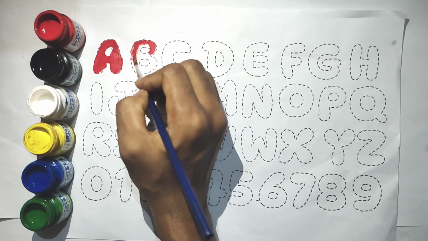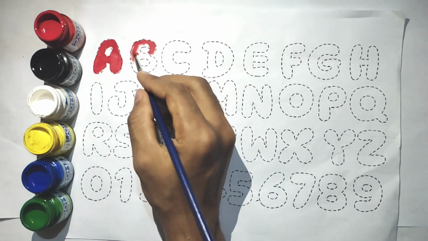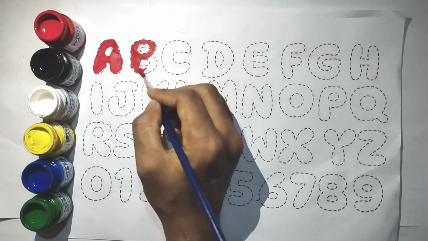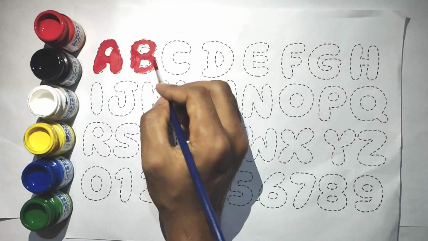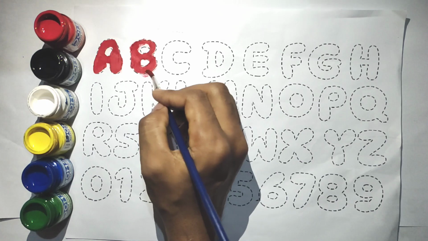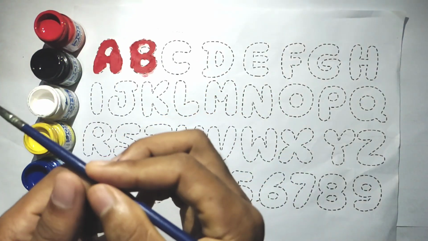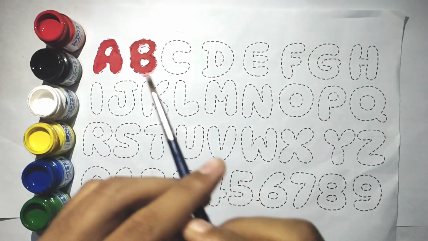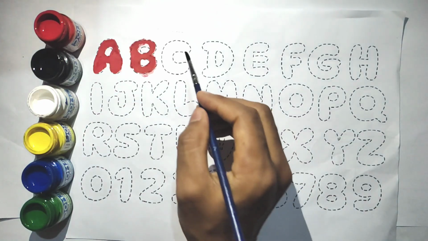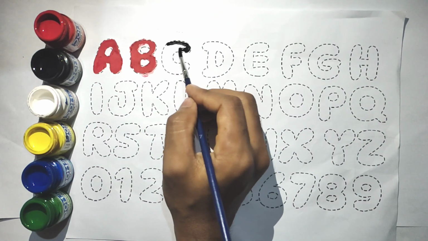B for ball. Now we are coloring B. B for ball. Kids, now we are using black color. Kids, now we are coloring the letter C. C for cat.